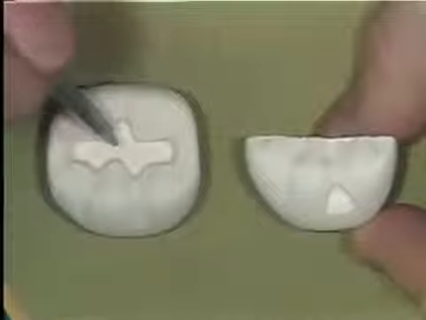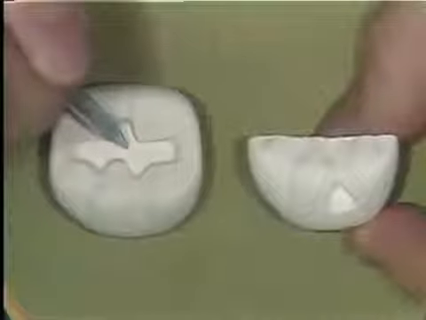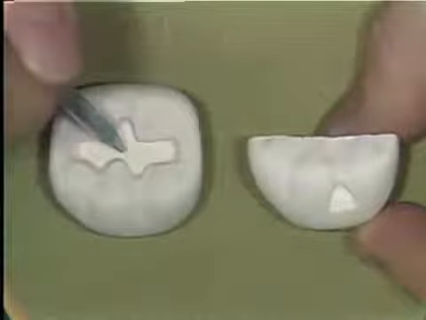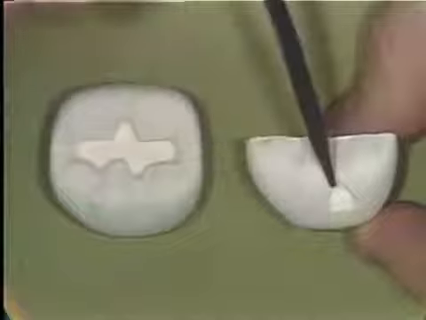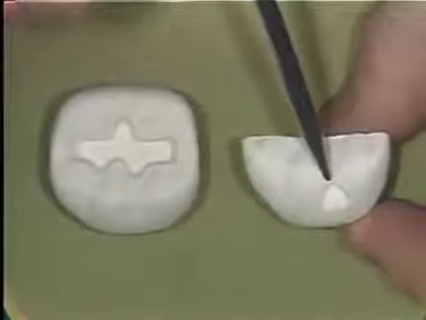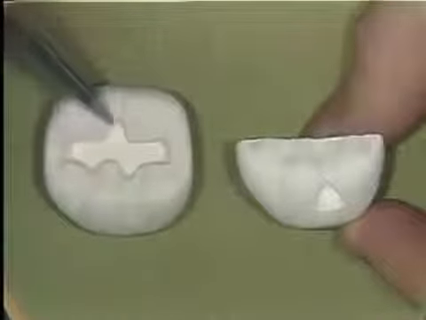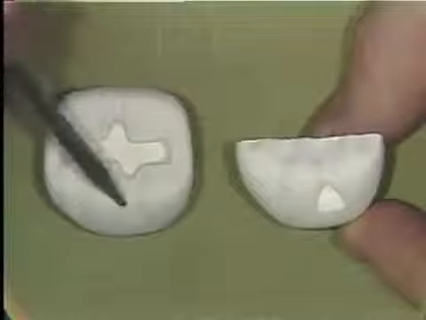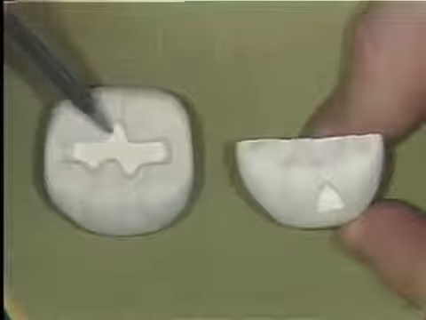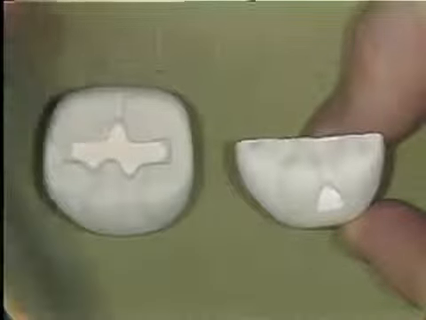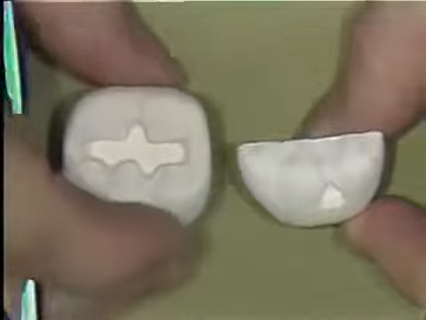This would be a class 1 cavity on a molar. The cavity has been prepared for a gold inlay. This would also be considered a class 1 cavity, and it has been prepared for an amalgam filling. Class 1 cavities can have extensions over the lingual or the buccal. If it goes to the mesial or the distal, we then refer to it as a class 2 cavity.